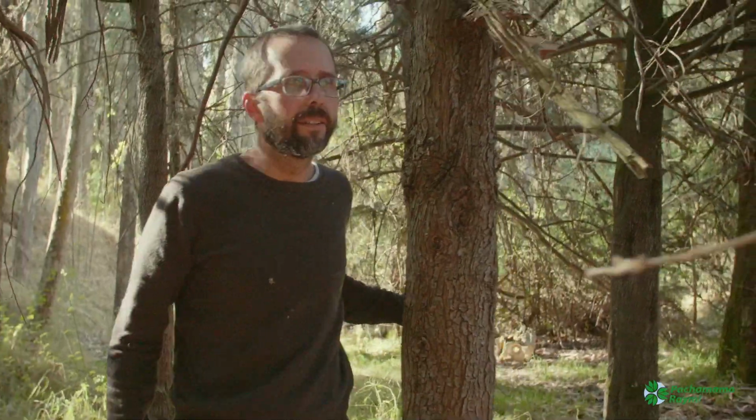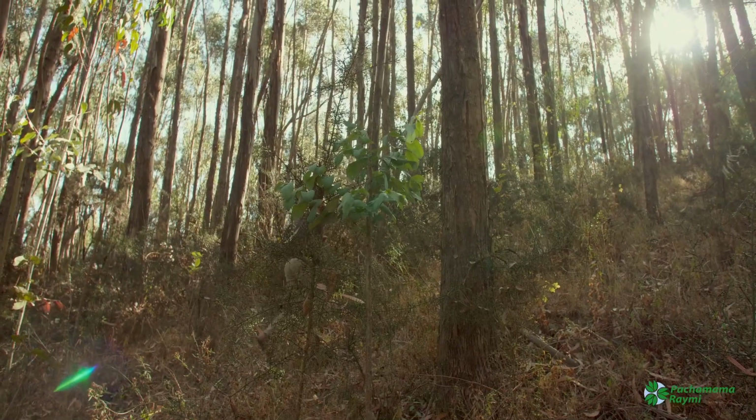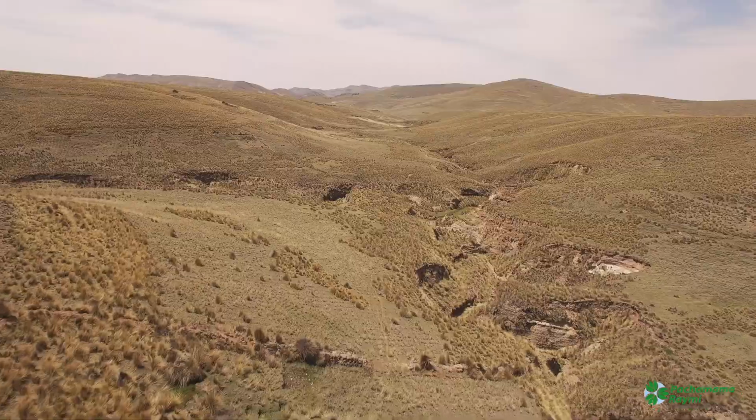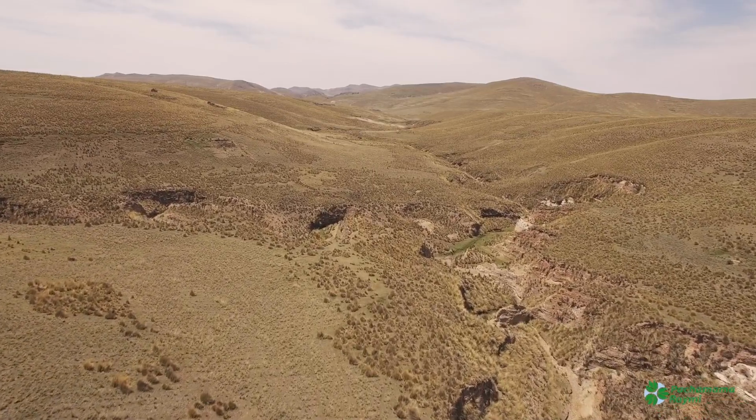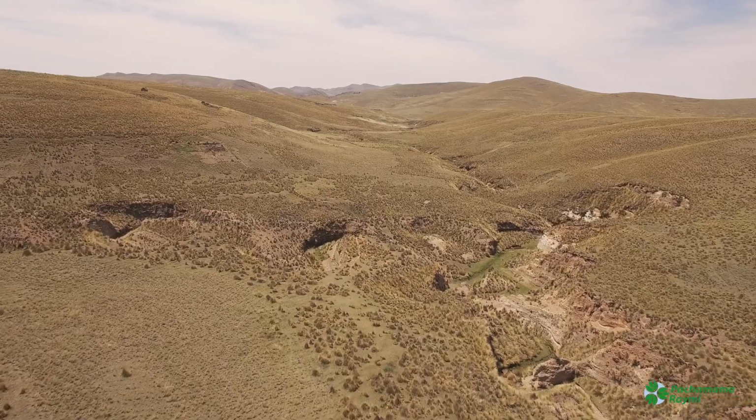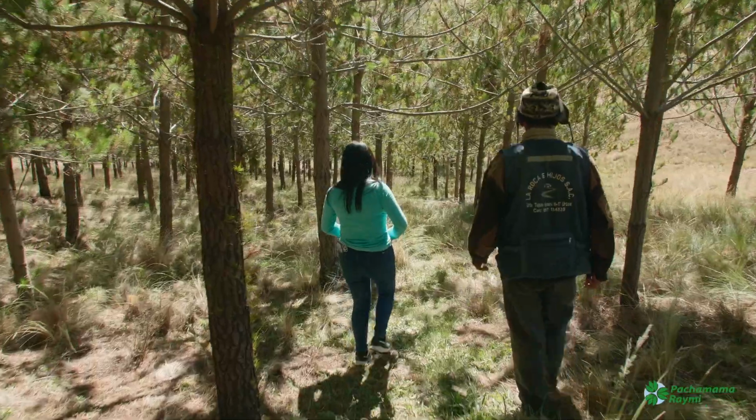We have great potential for forests in Peru, not only in the Amazon, but also in the Andean region. That is where we have the greatest land resources with forest potential. These areas are degraded and can be used to restore ecosystems and to implement large-scale timber production.